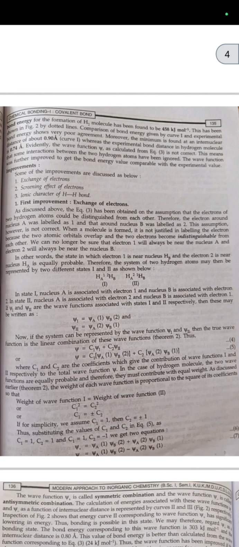In other words, the state in which electron 1 is near nucleus B and electron 2 is near nucleus A is equally probable. In state 1, nucleus A is associated with electron 1 and nucleus B is associated with electron 2.